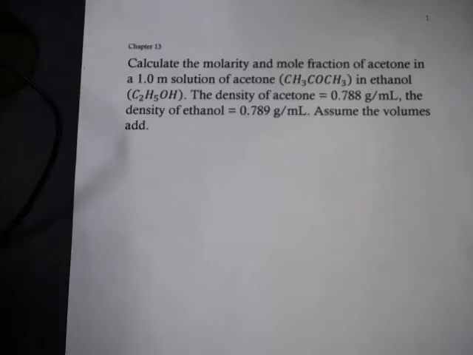Normally for a problem like this, where I'm given some concentration data and I'm looking for a different concentration, I would normally start by assuming 1 liter. And you'll see I'm not going to do that this time. I'm going to start in a little bit of a different way.